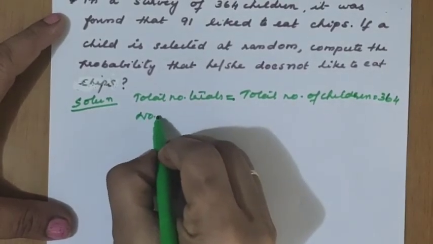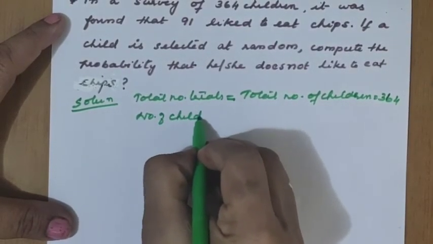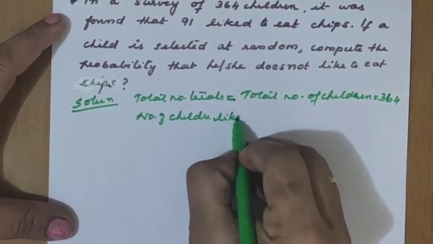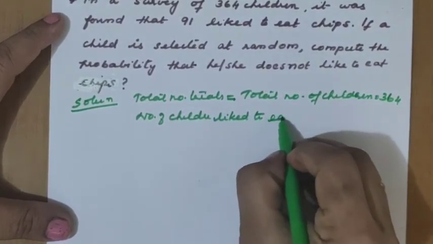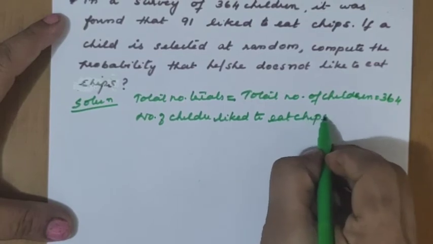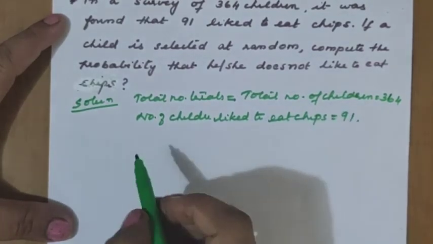Number of children who like to eat chips equal to 91.